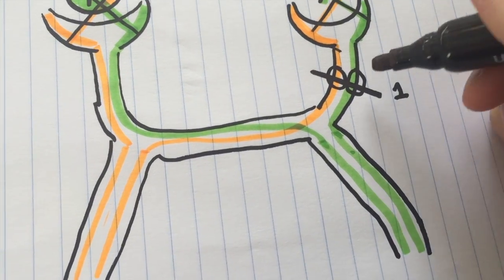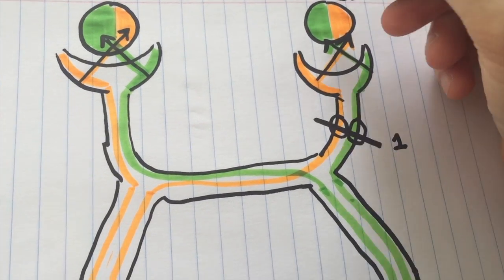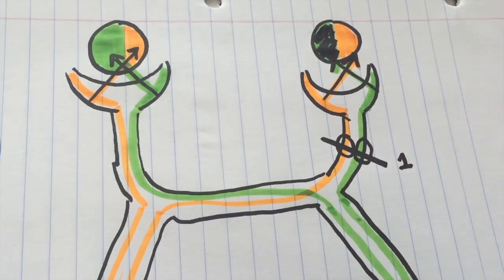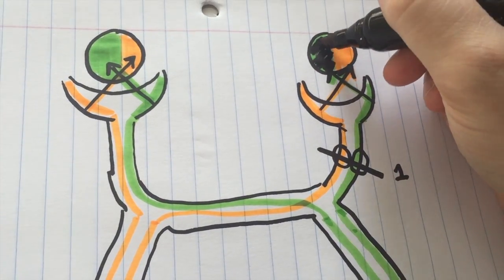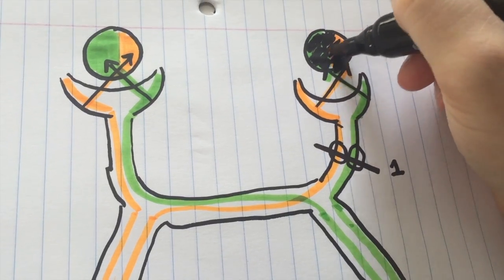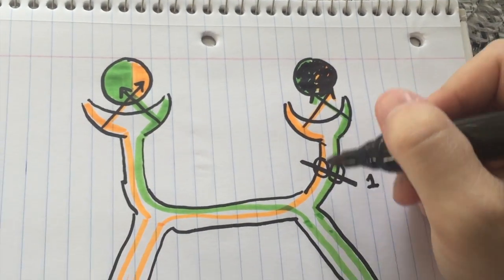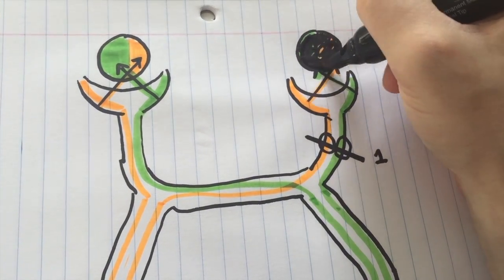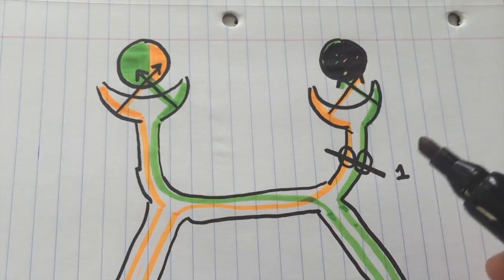So what's going to happen? If green can't make this part of the eye field, then we don't see this. And if orange can't make that part of the eye field, we don't see this. Therefore, if you have a right-sided optic tract knockout, you have one visual field that's all black, as you see here, and one that's totally normal.